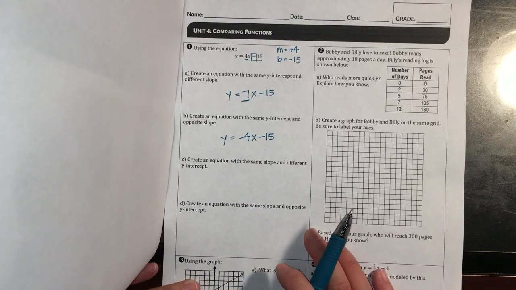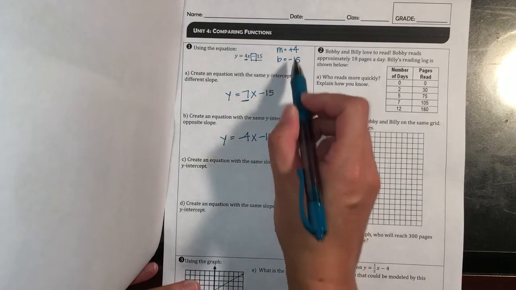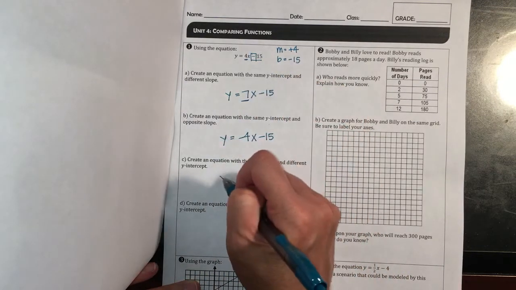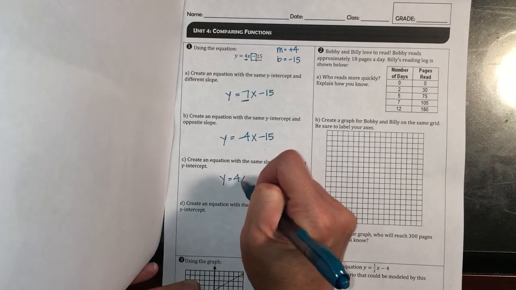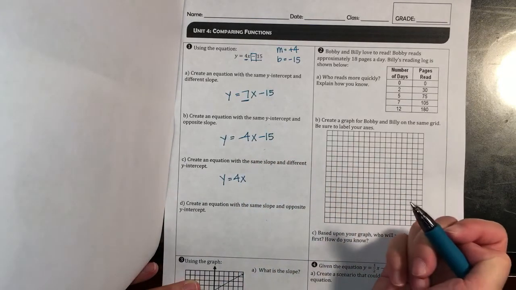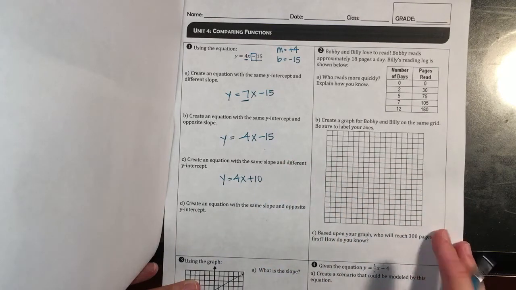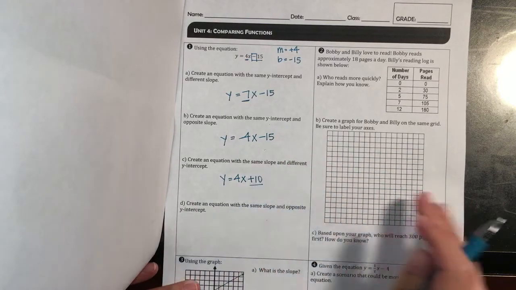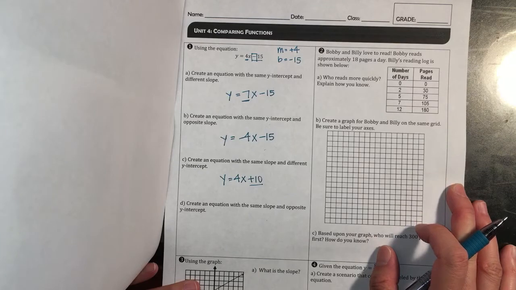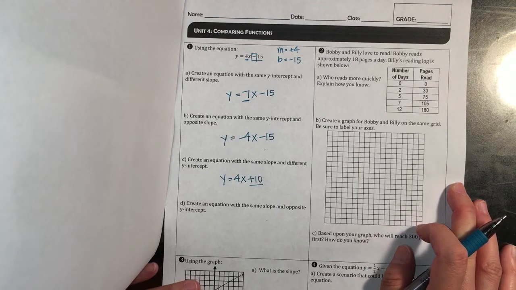C, create an equation with the same slope and different y-intercept. So for the same slope, my slope is 4, so I can start off with y equals 4x, and I could choose any number that I want. So in this case, I'm going to go ahead and choose positive 10. And remember that your y-intercept can be negative, positive, it's of your choosing.